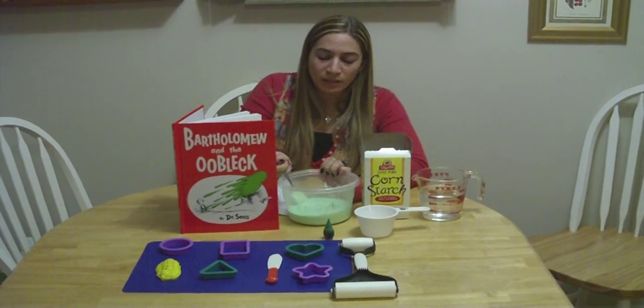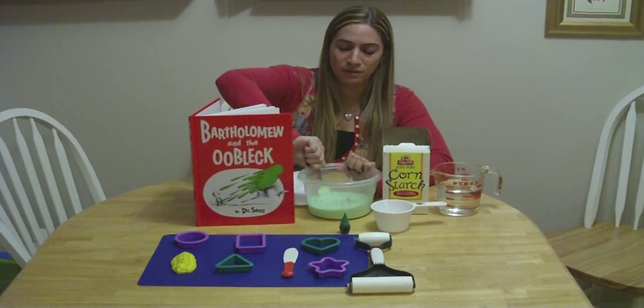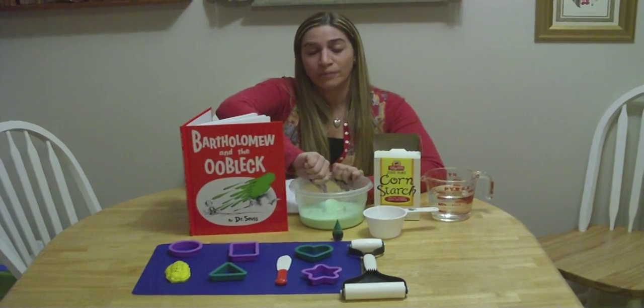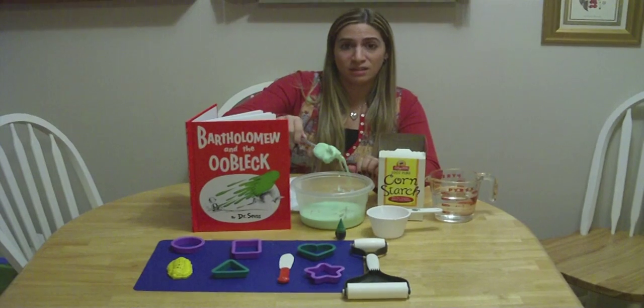So first, when you look at it, it does look like a solid, a liquid. When you lift it, you can see that it's a solid. It's kind of hard, but we'll get it. So when you lift it, it looks like a solid.